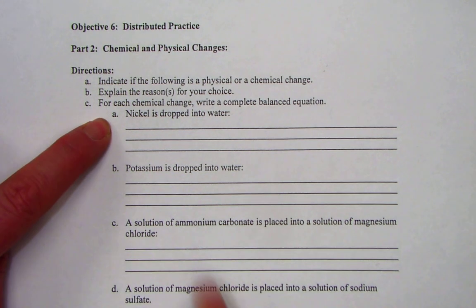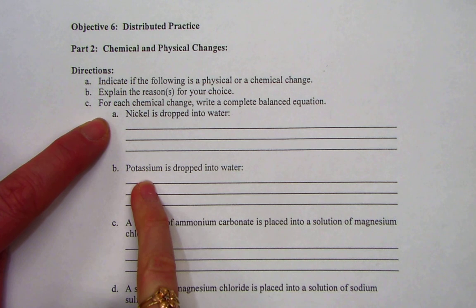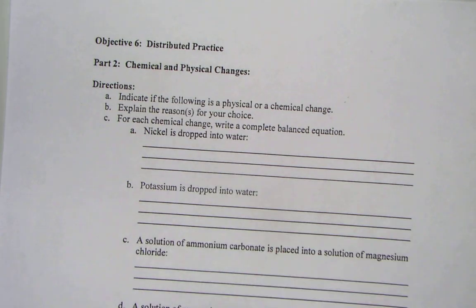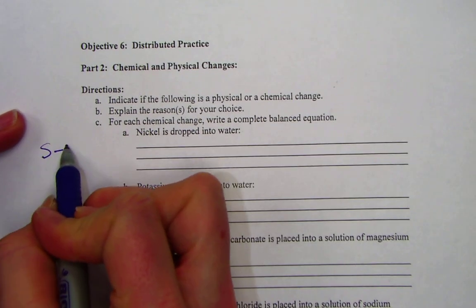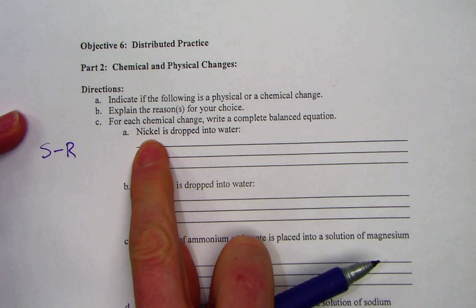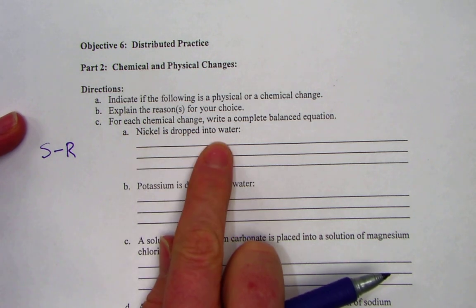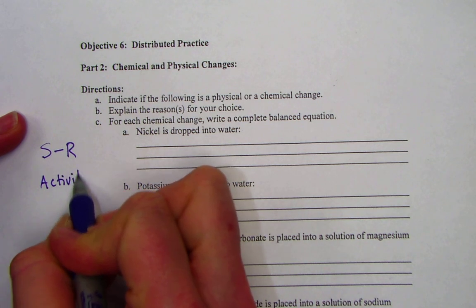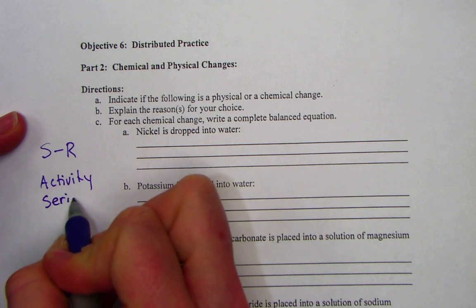Part A says nickel is dropped in water, and part B, potassium is dropped in water. You can count on that pattern on test day as well. It'll be a metal dropped into water. The pattern here are single replacements, when an element is dropped into a compound and water is treated as a compound. So the tool page that we need to consider is called the activity series.